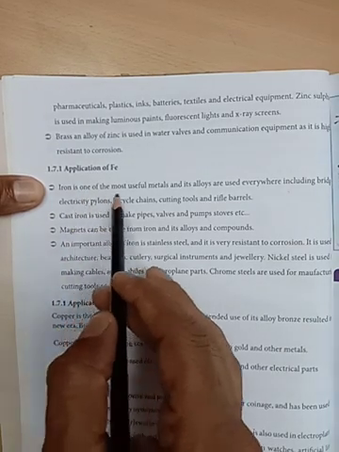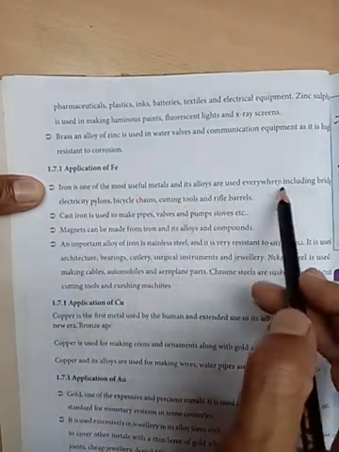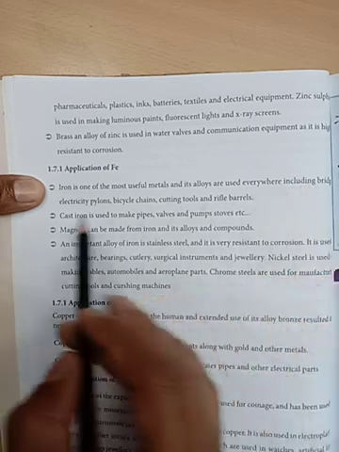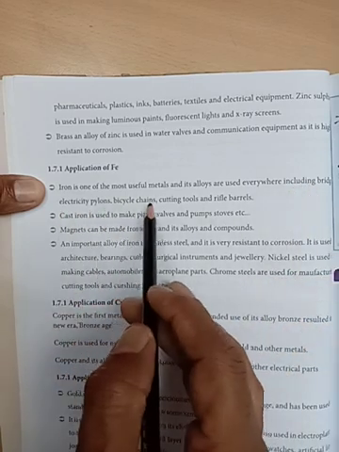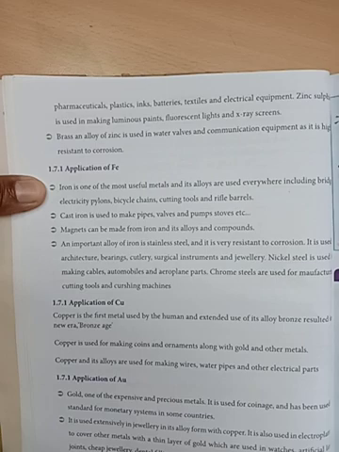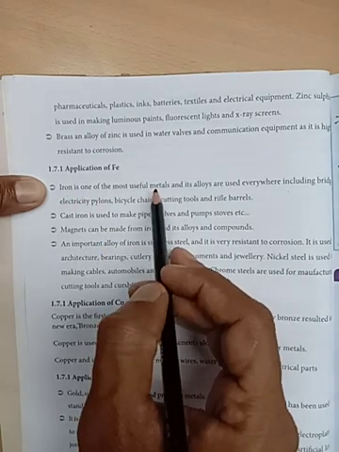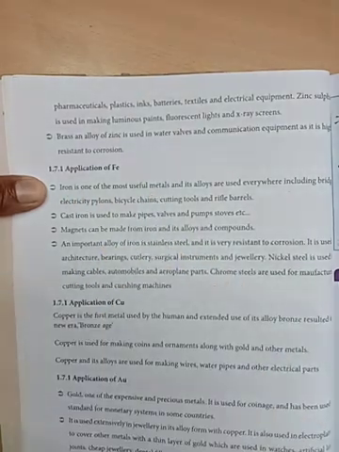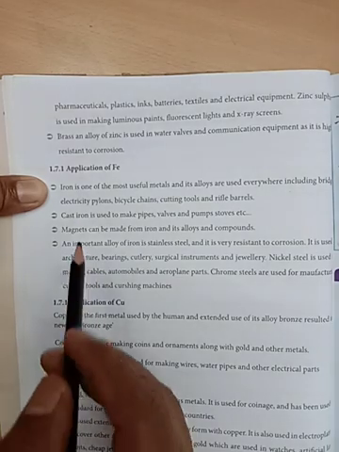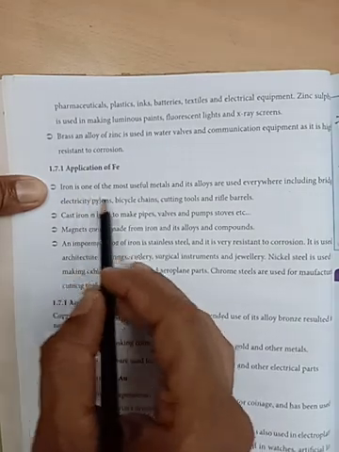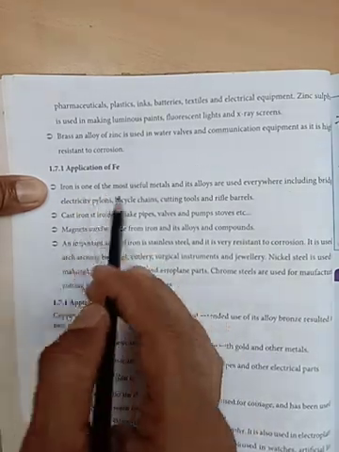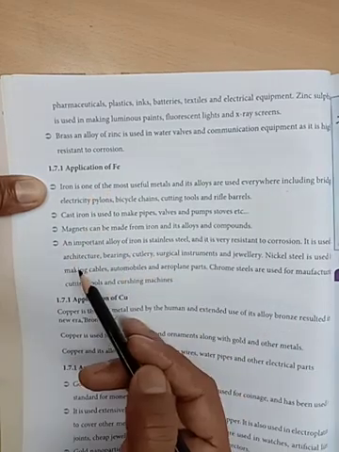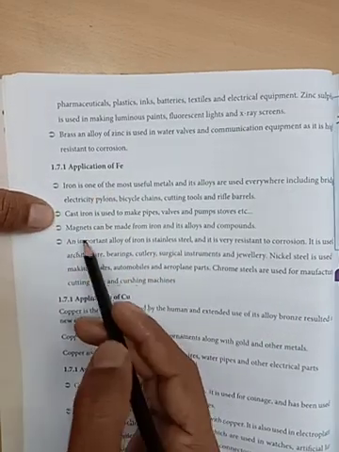Iron, one of the most useful metals, and its alloys are everywhere, including bridges, electrical pylons, bicycle chains, cutting tools, rifle barrels, etc. For example, steel is an alloy of iron. Steel you don't get straight away. Iron mixed with carbon forms steel. With steel the bridge and all can be built. You cannot construct a bridge with iron, it will break. You need steel. So alloy is very important.